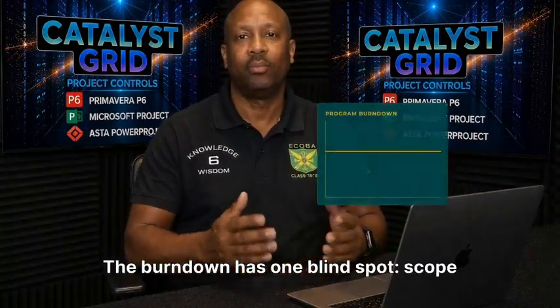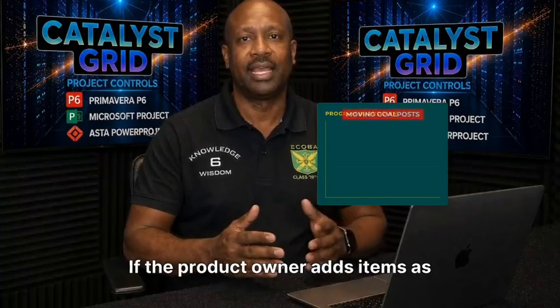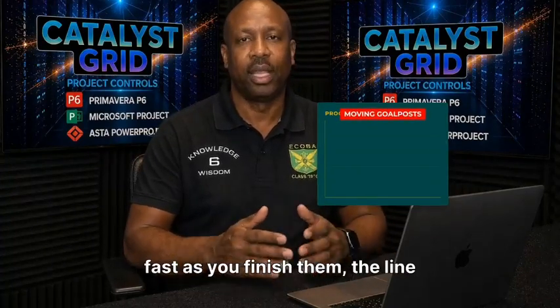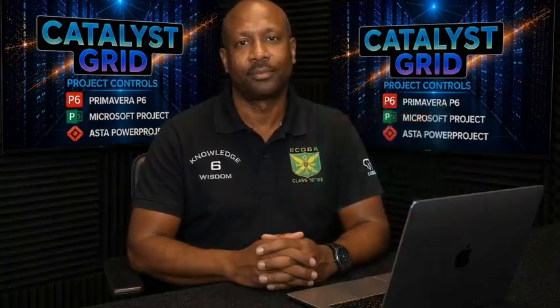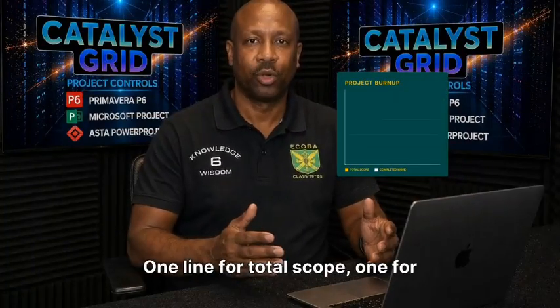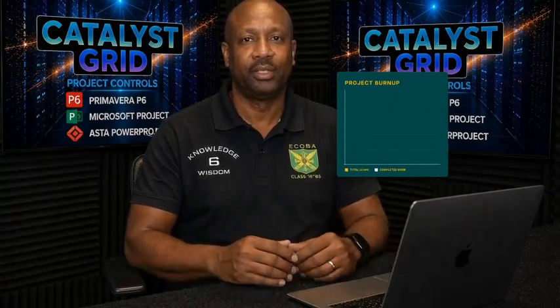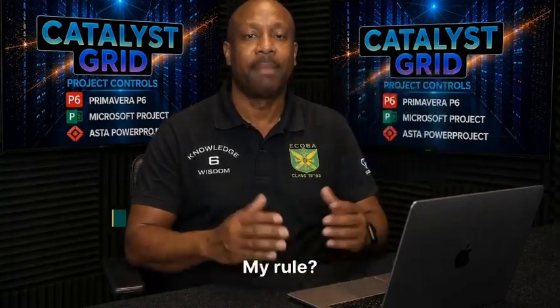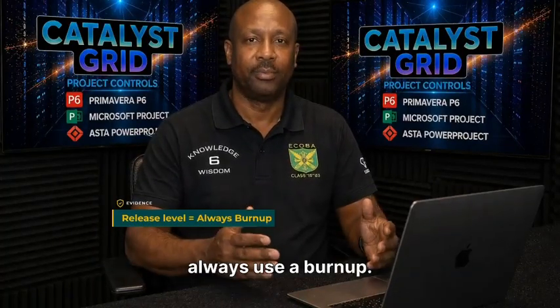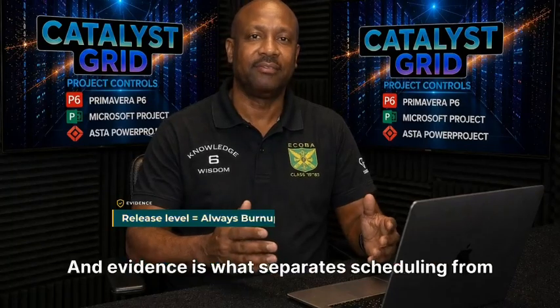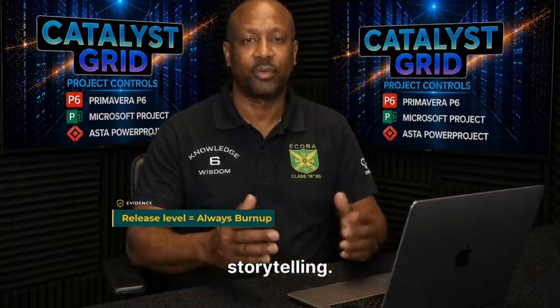The burndown has one blind spot. Scope change. If the product owner adds items as fast as you finish them, the line stays flat. It looks like a stall, but the team is working hard. The burnup chart fixes this by splitting the story. 1 line for total scope, 1 for completed work. Now the 2 effects are visible separately. Scope discipline versus delivery. My rule, burndowns for sprints, but at release level, always use a burnup. It's evidence, not an excuse, and evidence is what separates scheduling from storytelling.